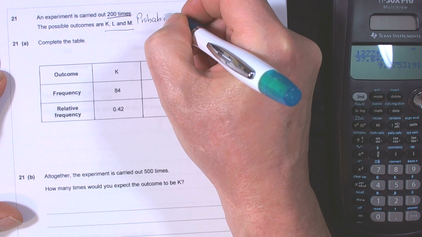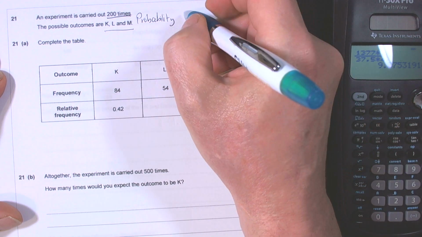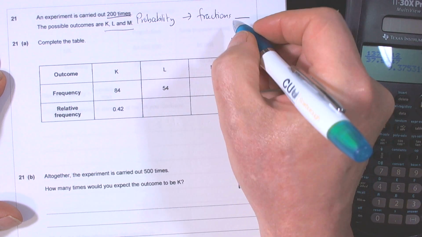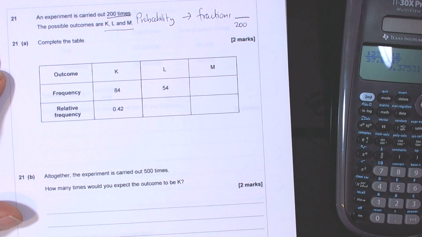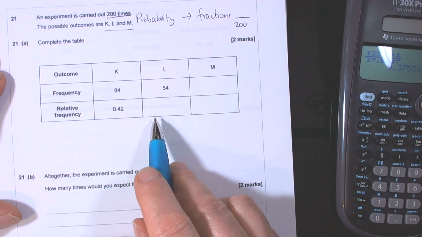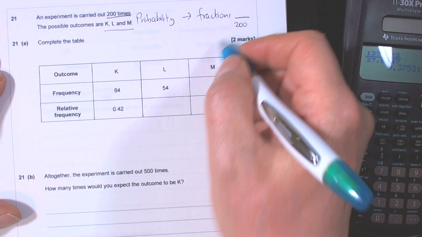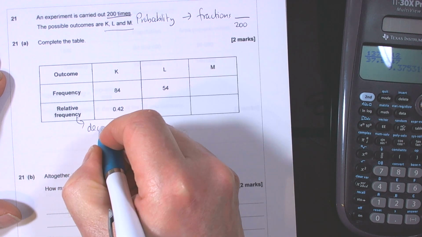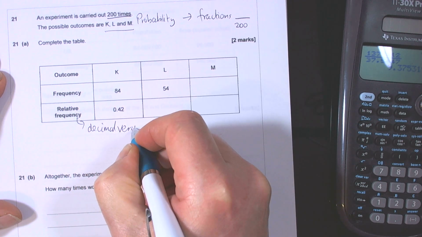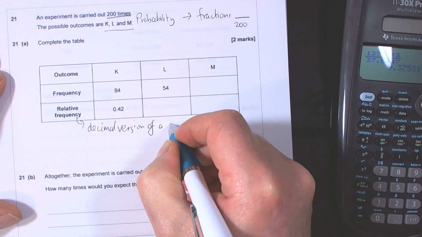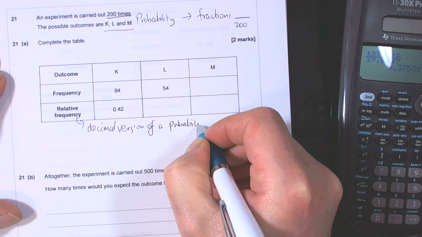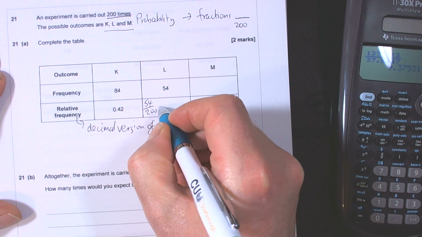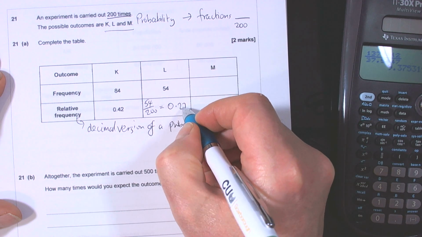Experimental probability in this case, probability. So we're dealing with fractions or decimals or percentages, but fractions are normally the best way of doing it. So this is going to be out of 200 because it's carried out 200 times. Okay, and let me turn that into a decimal because it wants the relative frequency. So relative frequencies are the decimal version of a probability, the chance of things happening from an experiment. Okay, so this answer is going to be 54 out of 200, which is the same as 0.27.